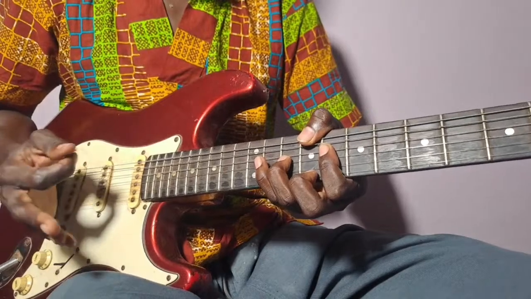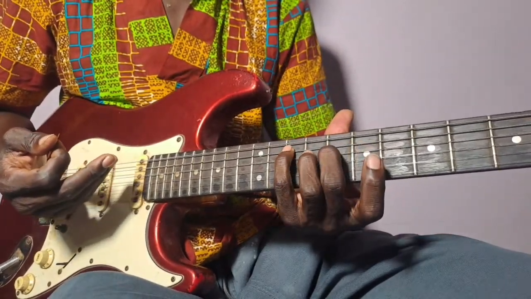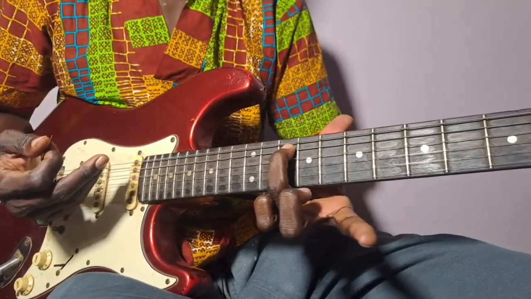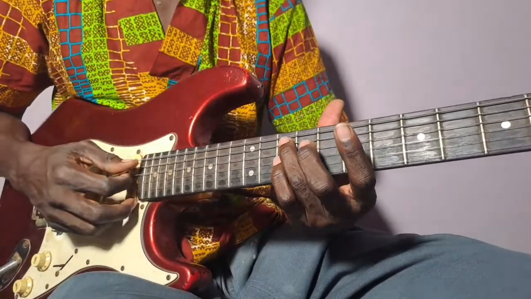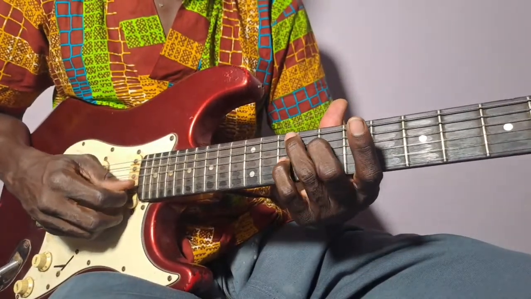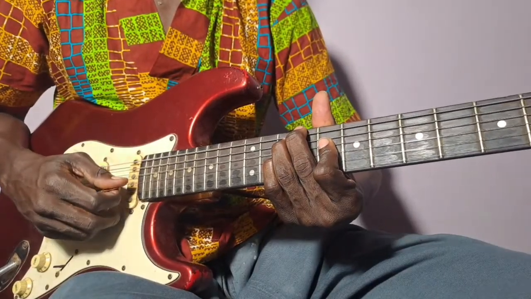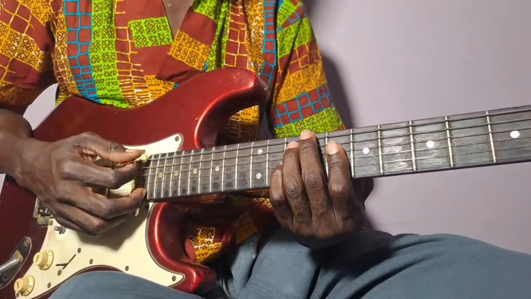So you see, you can create it anyhow. We can create G minor 7th, we have G here. 7th minor flatted 5th. So if you know the calculation, chord construction is not a problem at all.